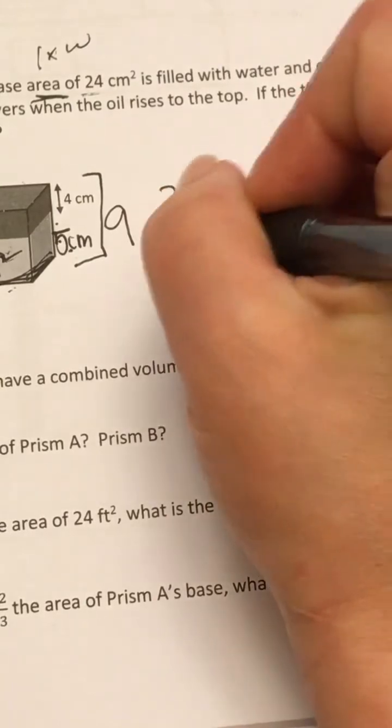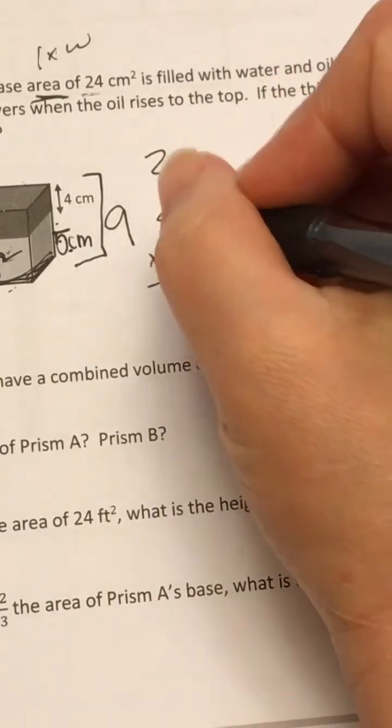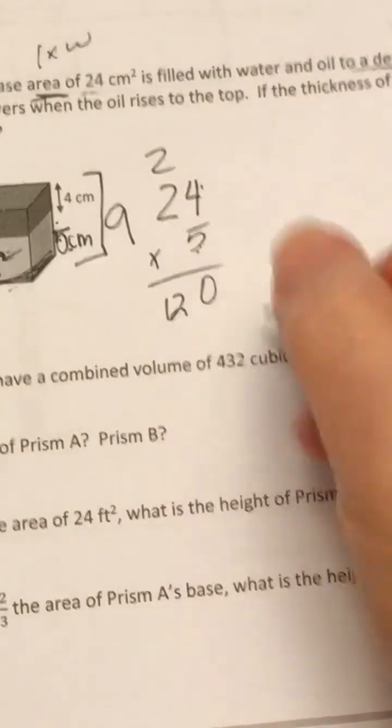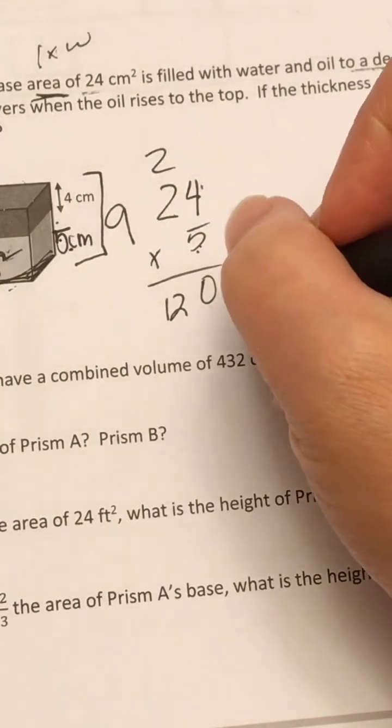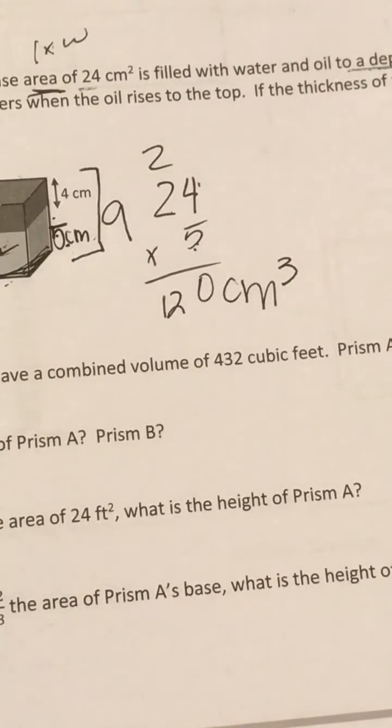So 24 times 5. 5 times 4 is 20. 5 times 2 is 10, 11, 12. So 120 cubic centimeters is my answer there.